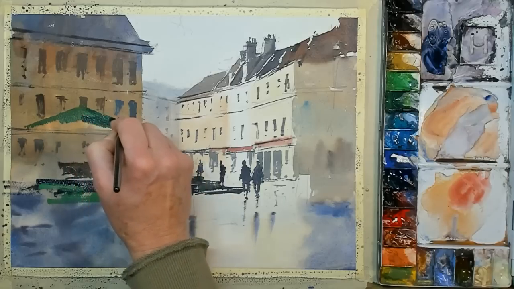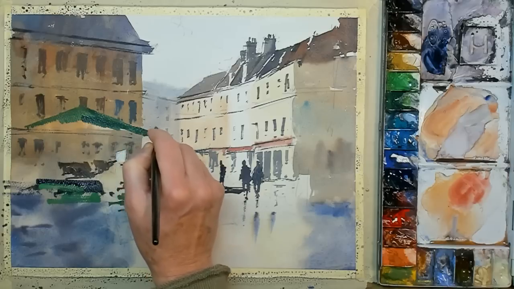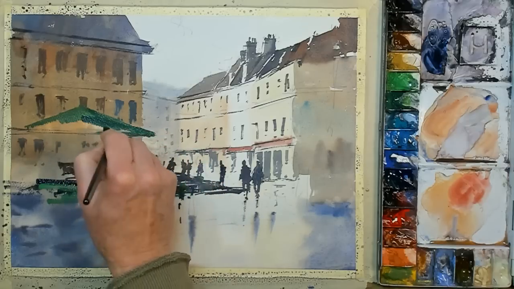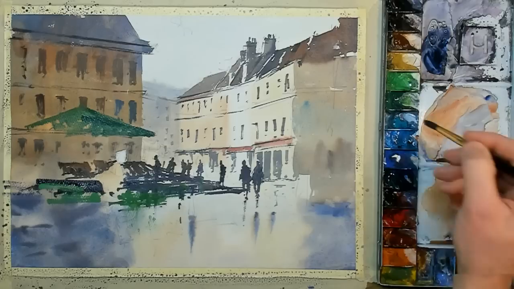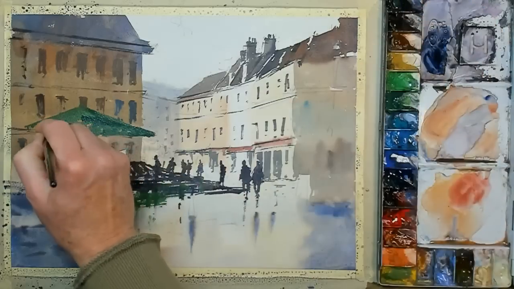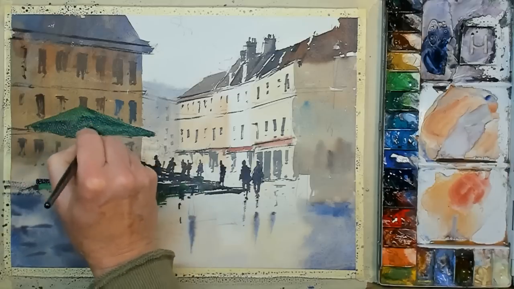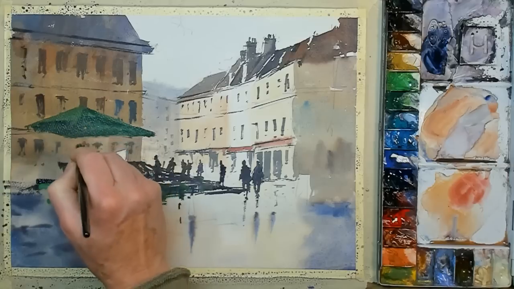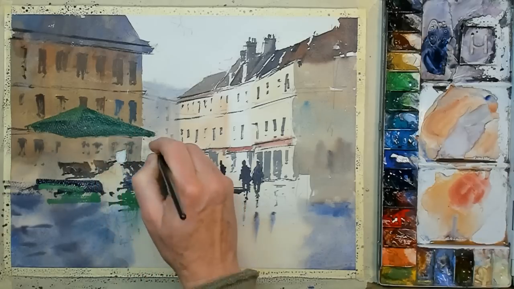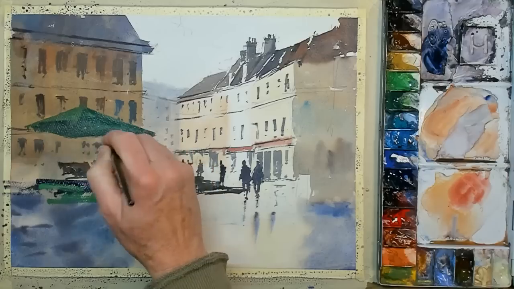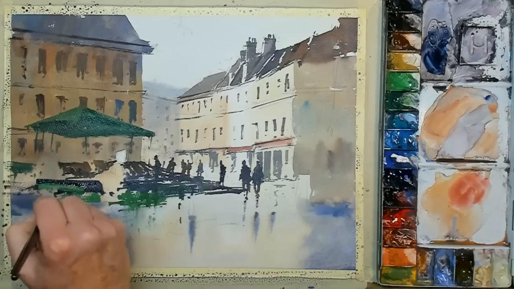It comes out just a little bit outside the edge of that building. Viridian green, neutral tint, going quite dark at the bottom. A few supports for it, quite important, so it doesn't fall down.